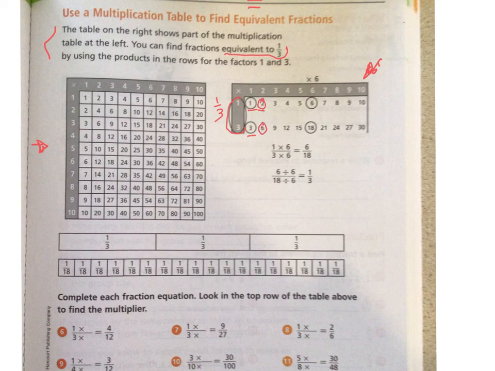2/6. So that is equal to 1/3. And then my next one is 3/9. These are all equivalent fractions. 4/12, 5/15. Okay, and the one that they wanted us to get to was 6/18. Okay, so you can see that that's right here.